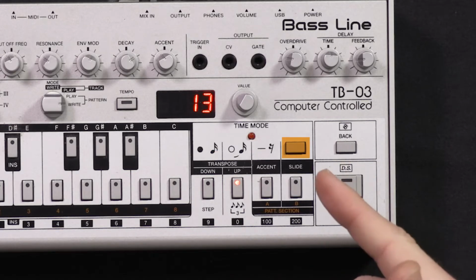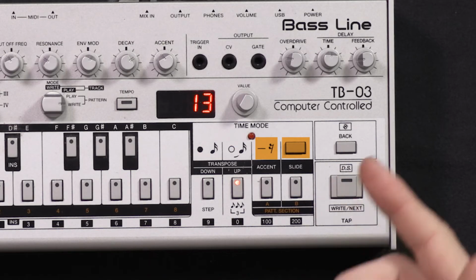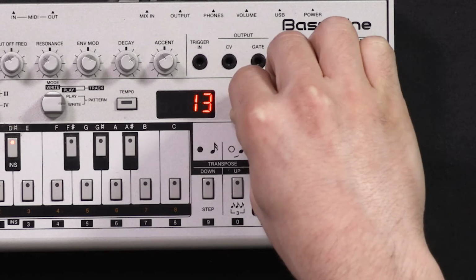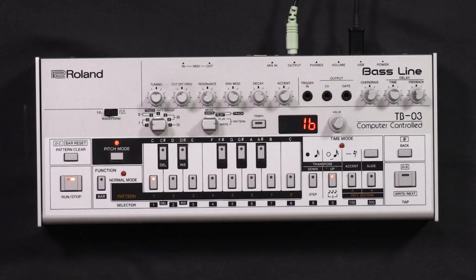You have to hold the time button and do note, tie or rest to set the recorded note to one of those. Time button and rest. Time button and tie.